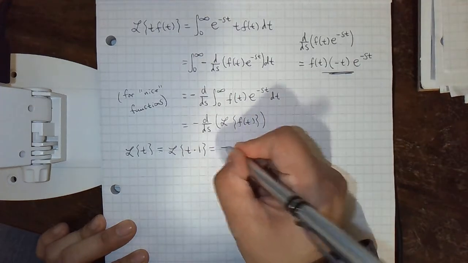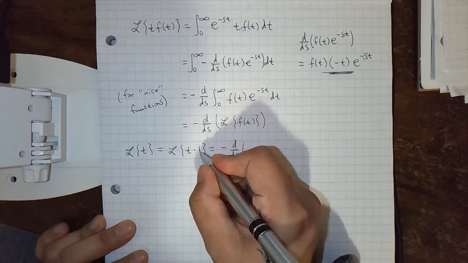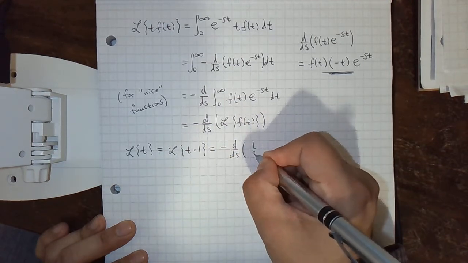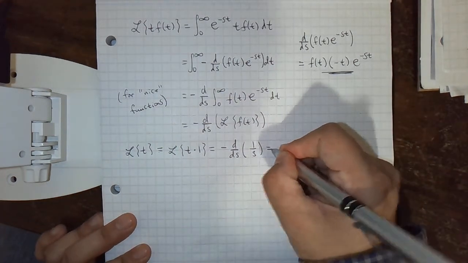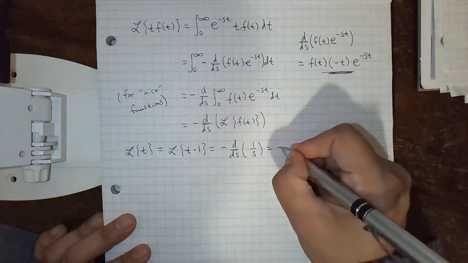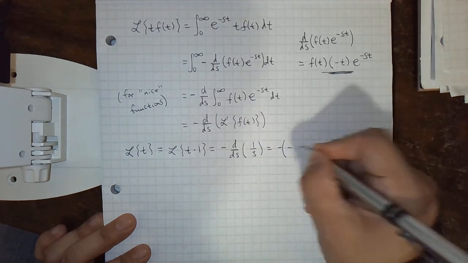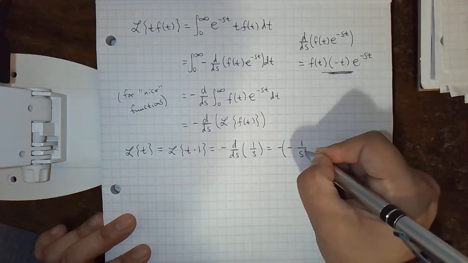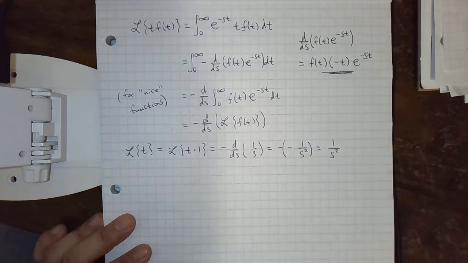So this is negative d by ds of the Laplace transform of 1, which is 1 over s. We calculated that last time, or you can look it up in the table. And then this is the negative derivative of 1 over s. We pull out a negative, we decrease the power by 1, so it's a power of negative 2 now, so 1 over s squared.